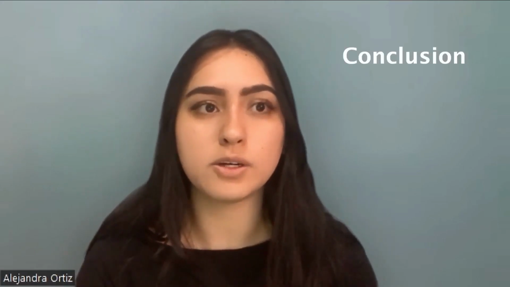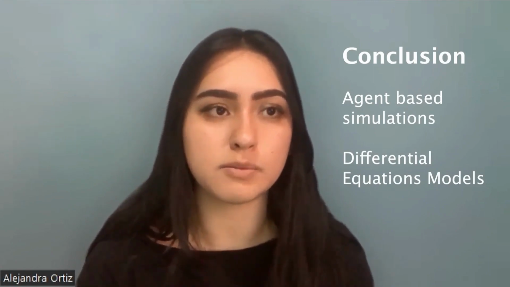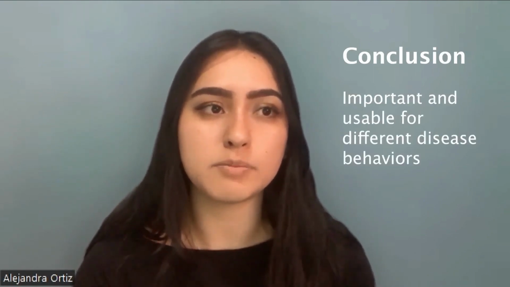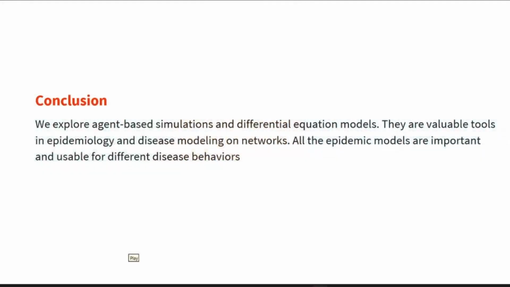Now, in conclusion, we have explored how both agent-based simulation and differential equation models are valuable tools in epidemiology. We also saw how all the epidemic models are important and usable for different disease behavior. Of course, the choice of which one to use depends on the research objectives, available data, computational resources, and the level of detail required to answer specific questions related to the disease dynamics and the control strategies.